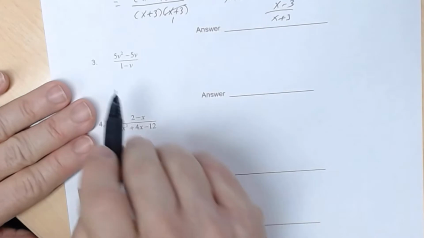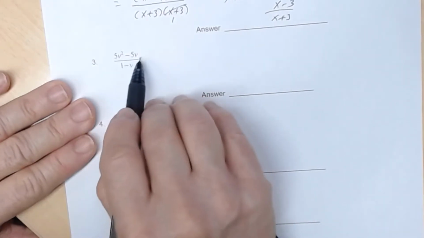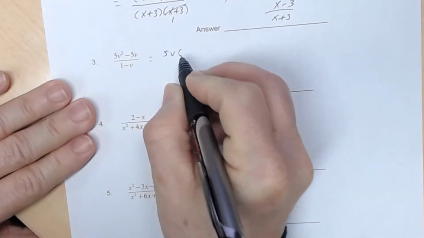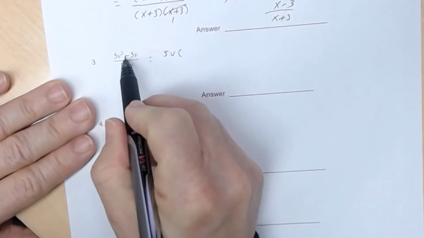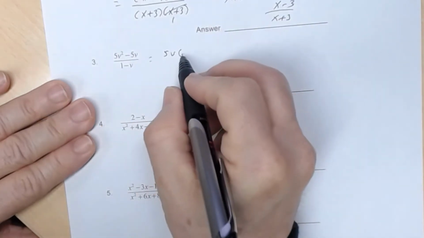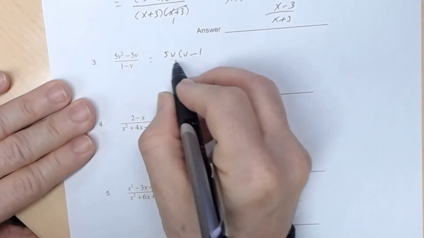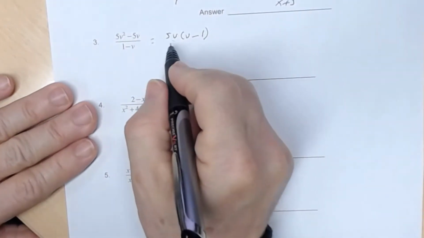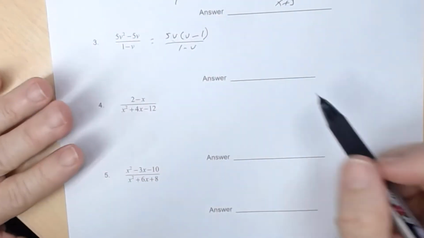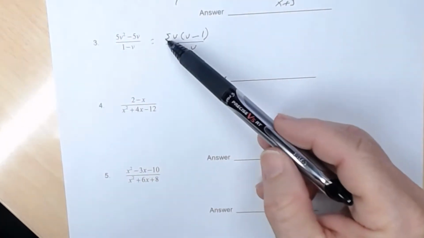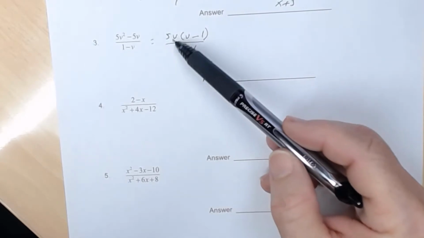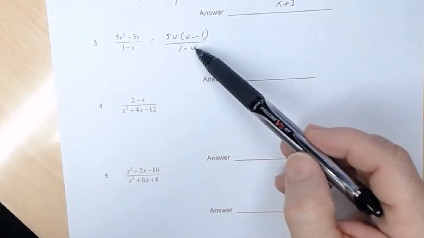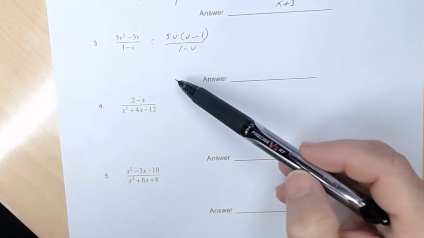The next one, number 3. In the numerator, again, the GCF here is 5v, so I can factor out a 5v. I end up with 5v times v is 5v squared minus, and 5v times a negative 1 is a negative 5v. The denominator, we'll leave it as 1 minus v for right now. If you look at the numerator, there are three factors: a factor of 5, a factor of v, and a factor of v minus 1. The factor that I see in the denominator is 1 minus v.